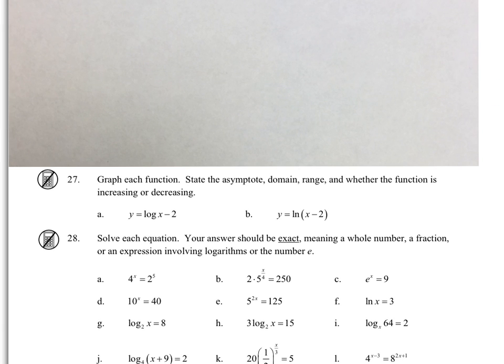Okay, so now for 27, to graph the log equations, for 27a, we're going to have a vertical asymptote at x equals 0. And we're going to plug in 1 to get a key point.